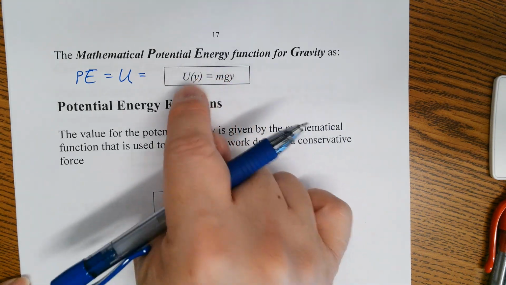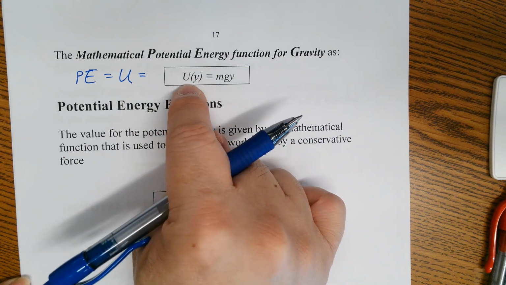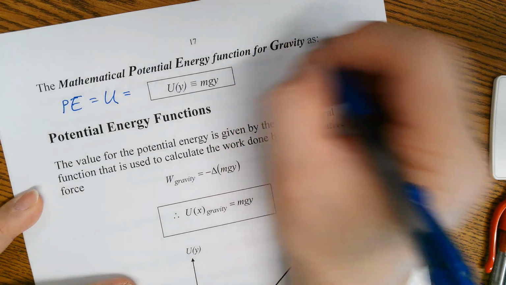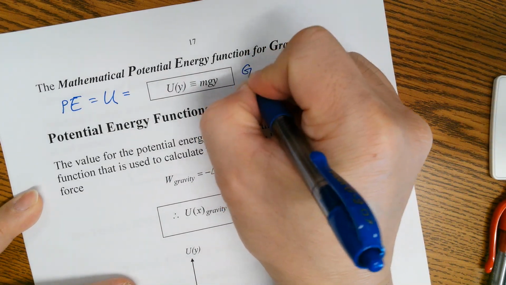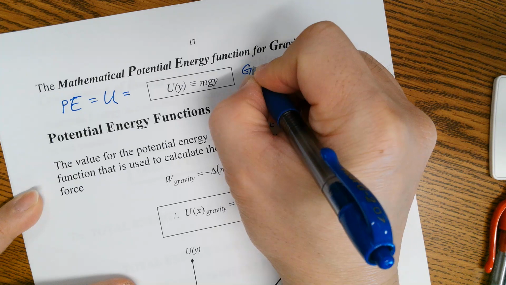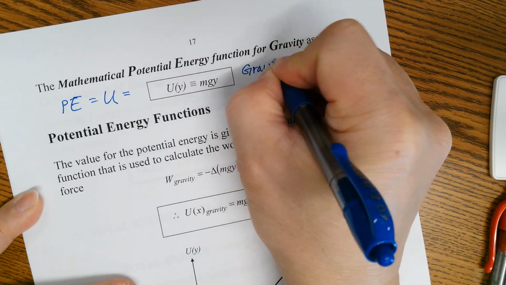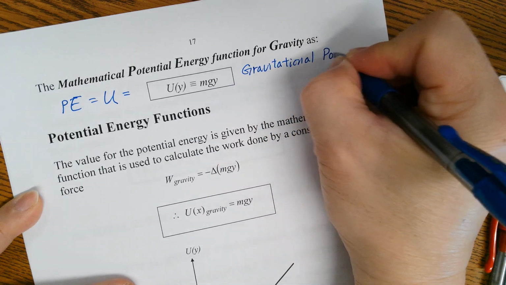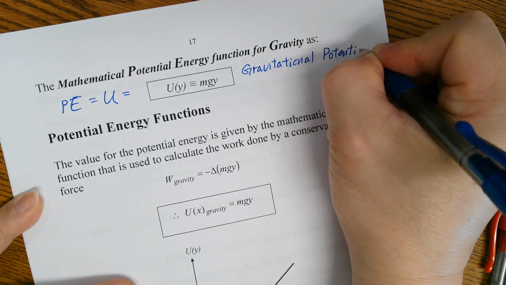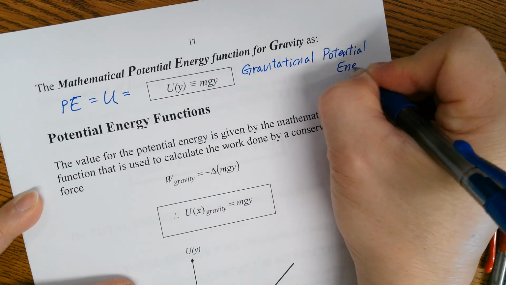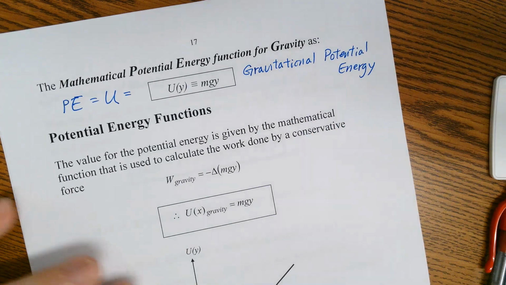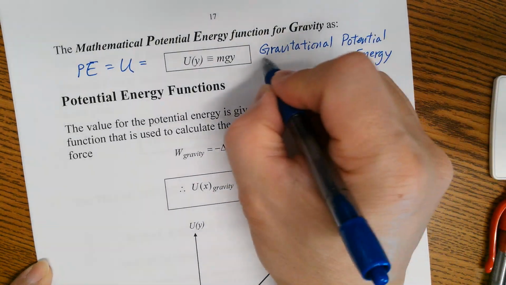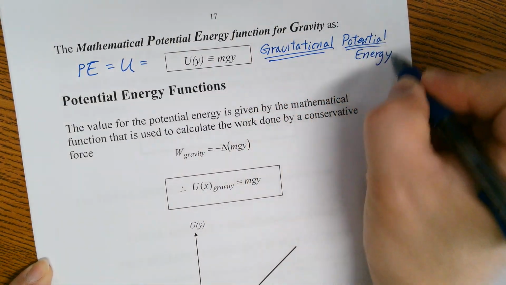So this is a potential energy function for gravity, known as gravitational potential energy.